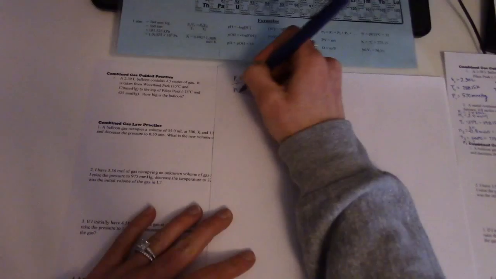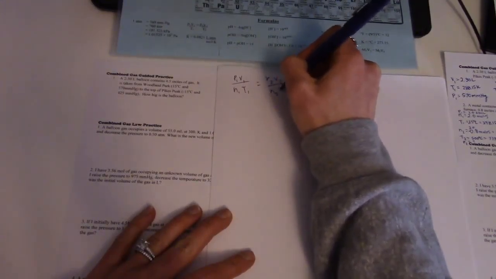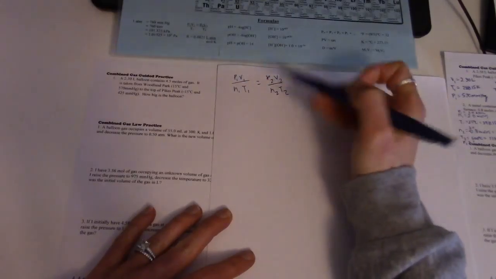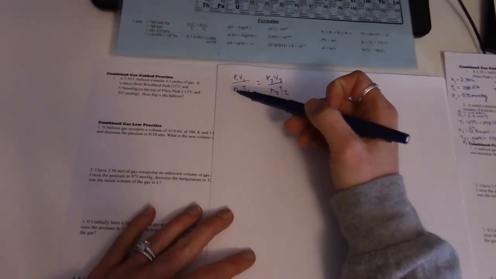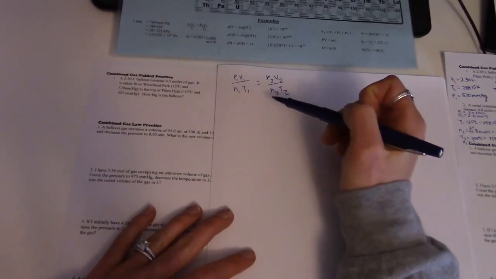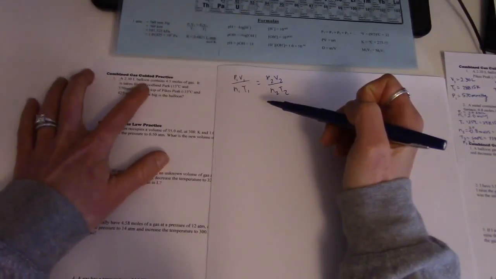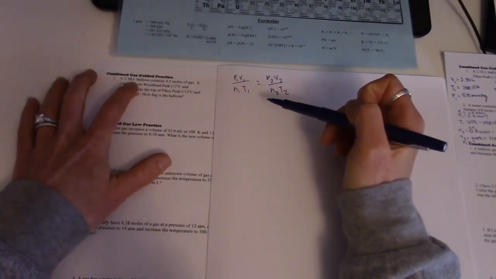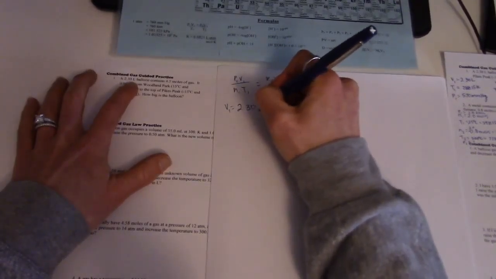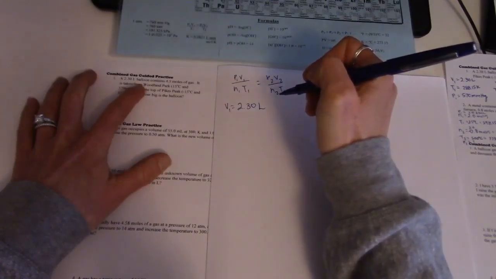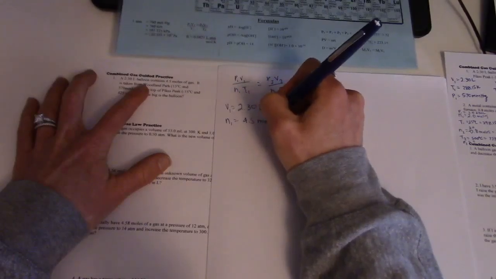P1V1 over N1T1 equals P2V2 over N2T2. Notice that we've added N to the bottom that's not on your periodic table. That stands for the number of moles in the container. All right, let's go ahead and write down our initial and final conditions from the problem. So let's do it again. A 2.3 liter balloon. Okay, so that's liters, which is volume, so that's my initial volume, 2.3 liters. Contains 4.5 moles of gas. So N1 equals 4.5 moles.